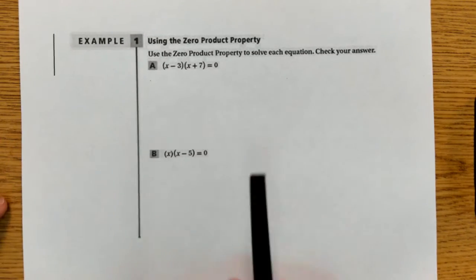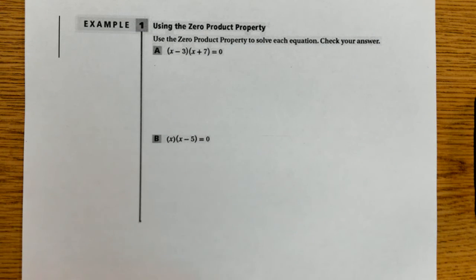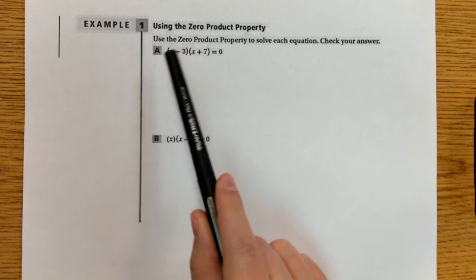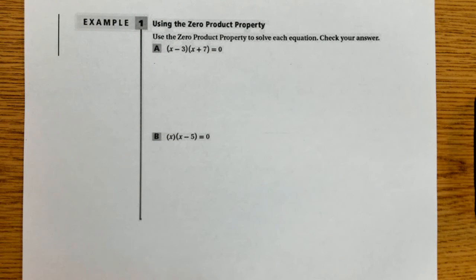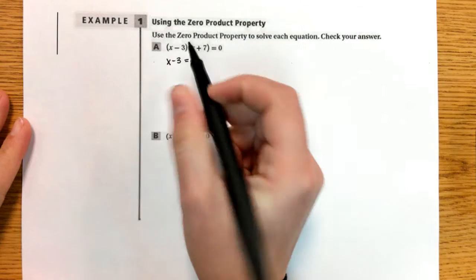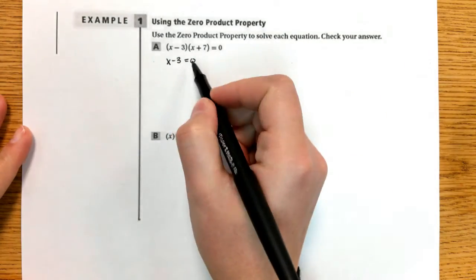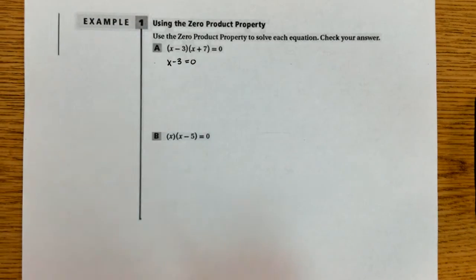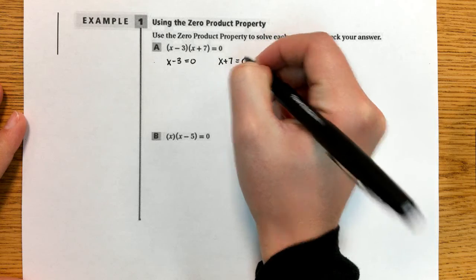So we're going to start by looking at example 1. We're going to use the zero product property to solve each equation. These ones are already factored for us. For a, we have x minus 3 times the quantity x plus 7 equals 0. So we could have x minus 3 equal to 0, because one of these has to be equal to 0 in order for the product to be 0, or x plus 7 could be equal to 0.